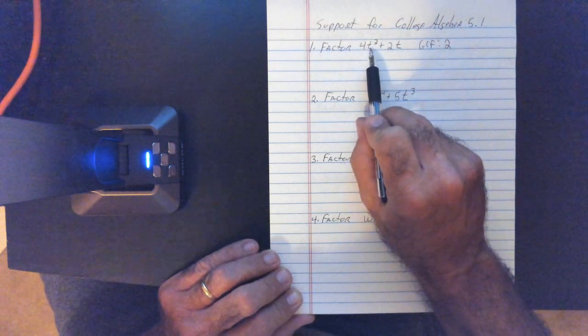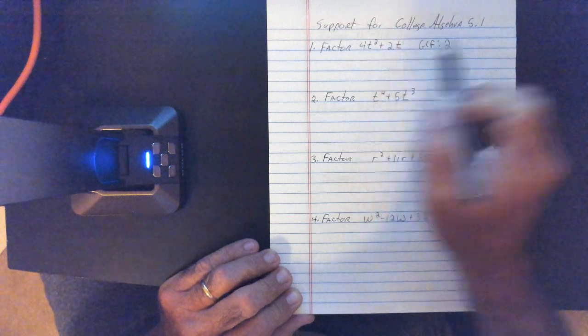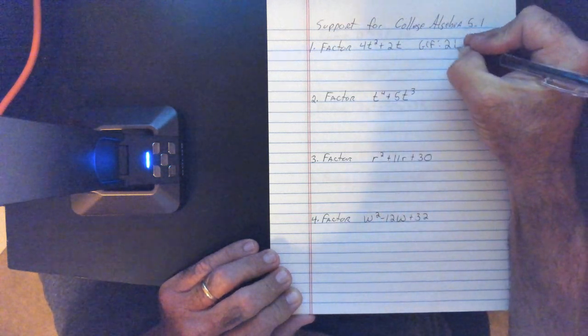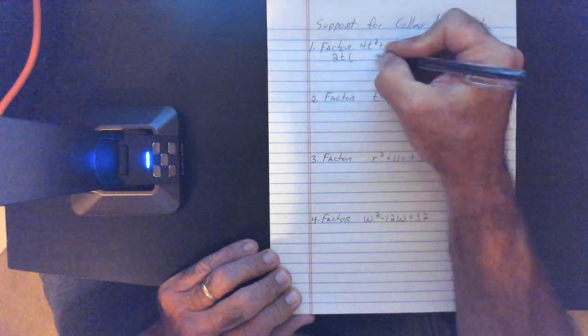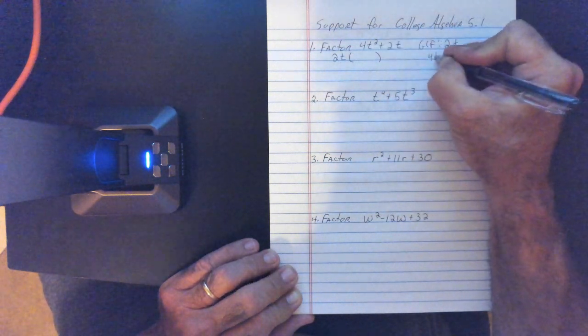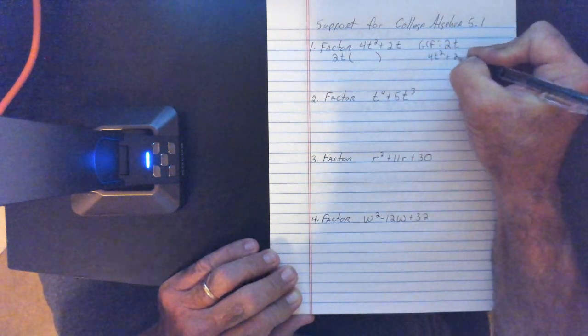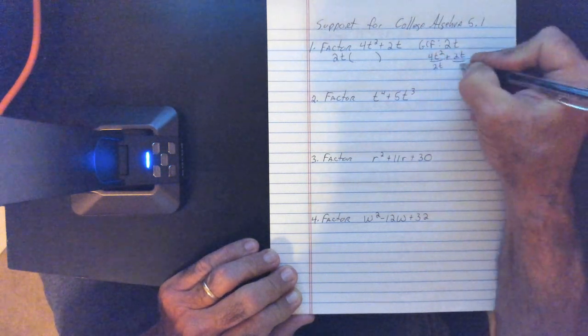Now I got a t squared and a t, so both of those have at least one t. So my greatest common factor is going to be a 2t. And then remember, I put my parentheses. Inside the parentheses, I'm going to take that 4t squared plus 2t and divide both of them by 2t.